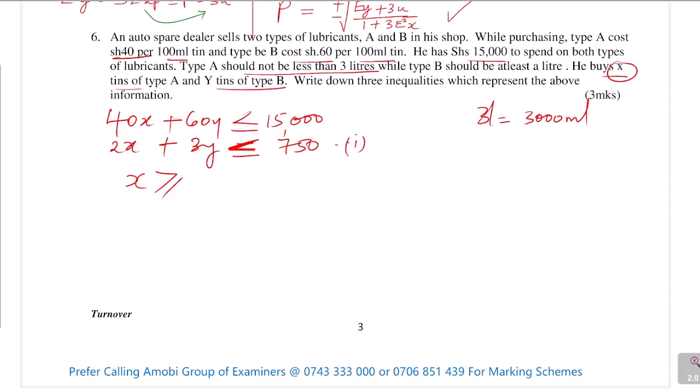And since the cost is 40 shillings per 100 ml tin, we have to divide this by 100. That will give 30. So type A should not be less than 30.